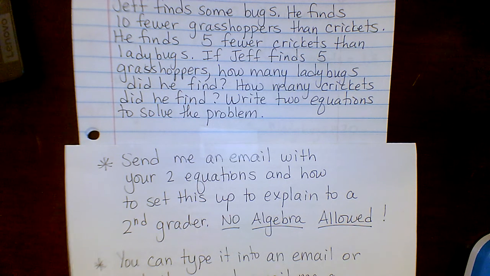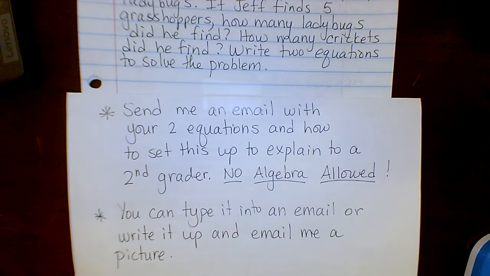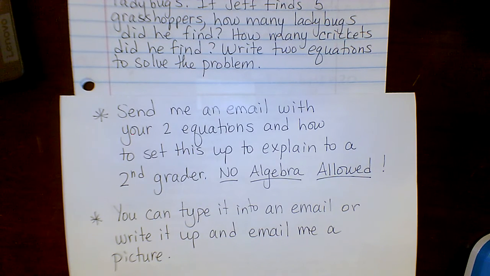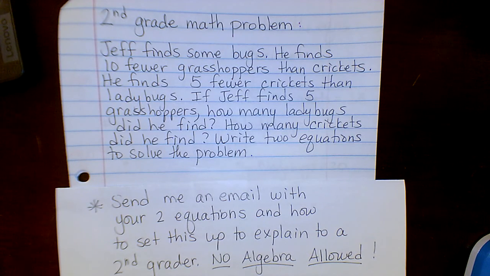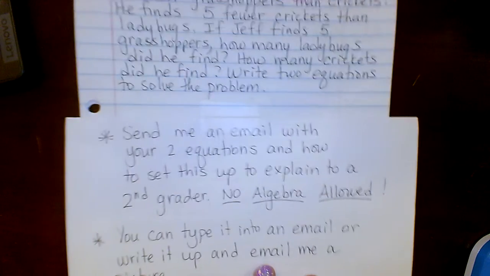You can type this into an email, or if you want, you can write it up. If you want to draw some pictures or anything like that, absolutely. That's awesome. And if you want to do that, you can just email me a picture of what you have. So just take a picture of it, kick it on over to me in an email. I'm just curious how you guys would handle this before I reveal how I advised her to explain it to her daughter. So I'm just curious what you guys would do with this.